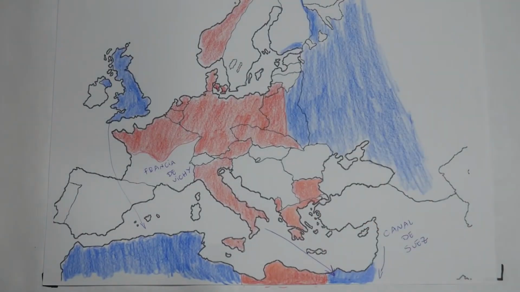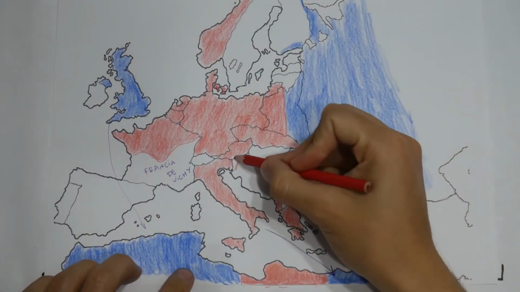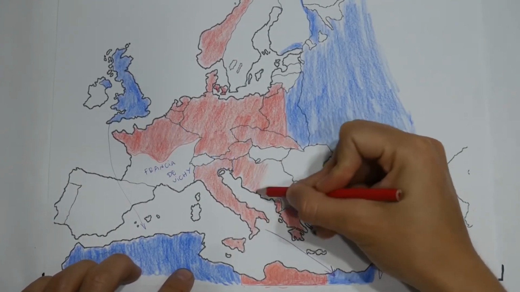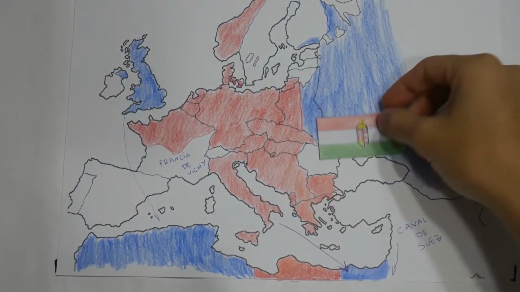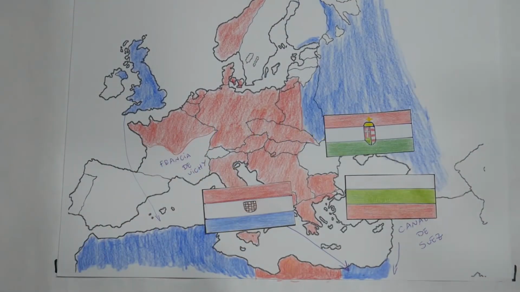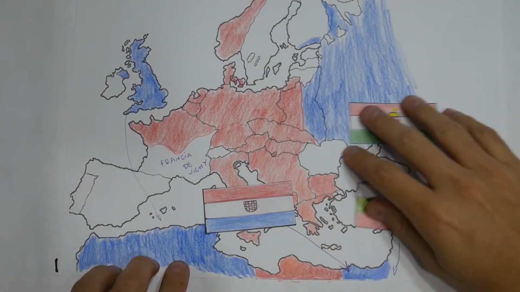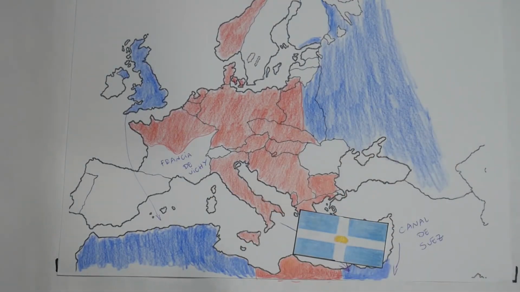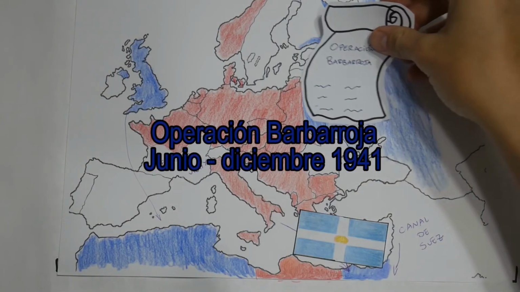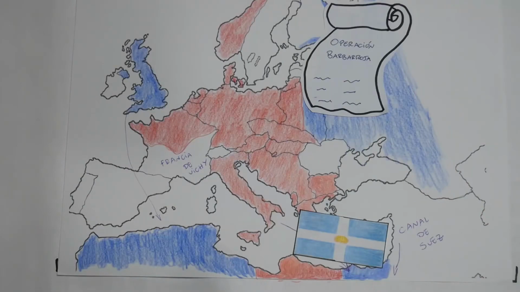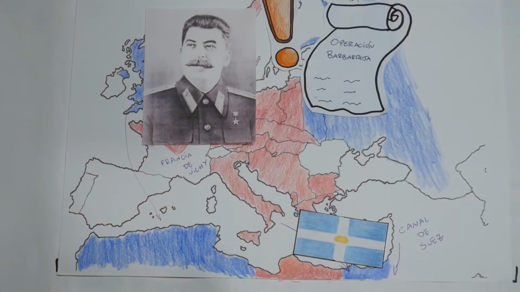In April 1941, the Axis forces, who were also joined by the kingdoms of Hungary and Bulgaria, invade Yugoslavia. In addition, a new puppet state of the Axis is proclaimed, the state of Croatia. The rest of the territory was divided among the invaders. These events, coupled with the invasion of Greece, delayed one of Hitler's most unexpected plans, the invasion of the Soviet Union through Operation Barbarossa on June 22, 1941. Something even Stalin didn't anticipate.